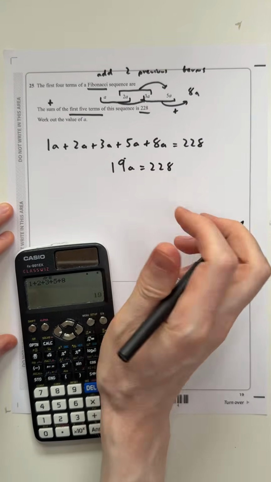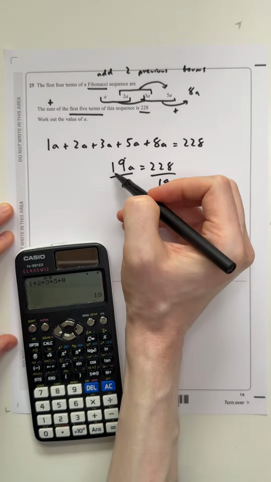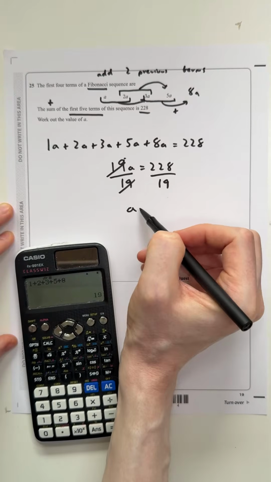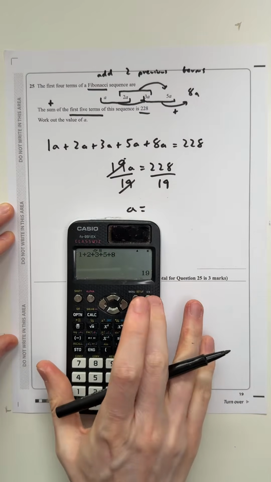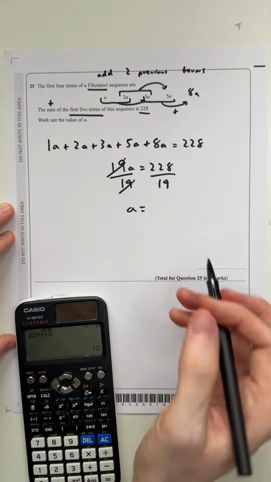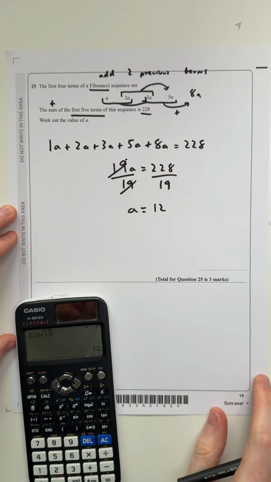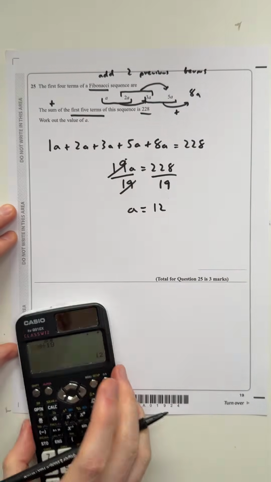19a in algebra means 19 times a. The opposite of times by 19 is divide both sides by 19. 19 over 19 will cancel, leaving us with a. Then 228 divided by 19, press equals, is 12. So the value of a is 12, and that's a nice 3 marks. Just remember the word Fibonacci: you always add the 2 previous terms to get the next term.